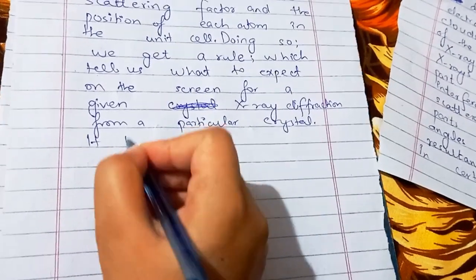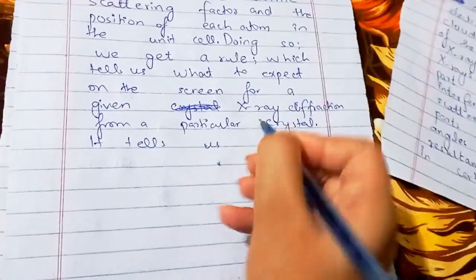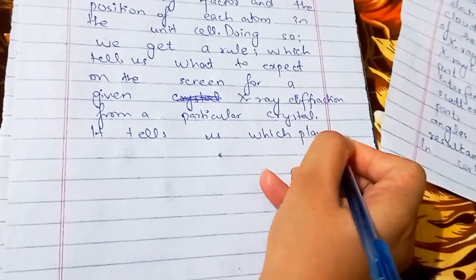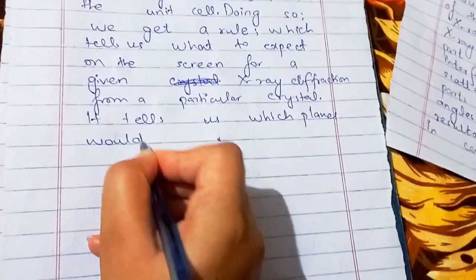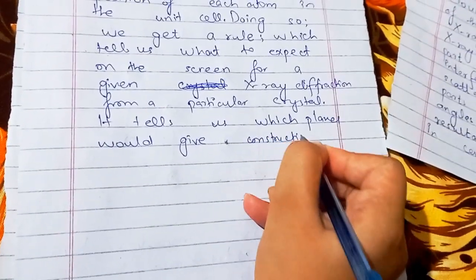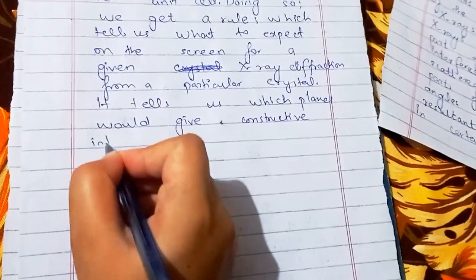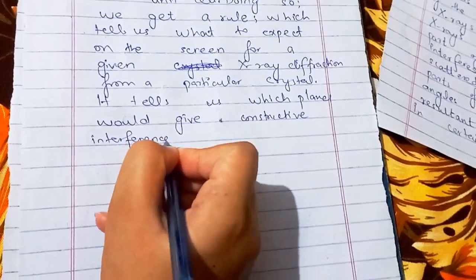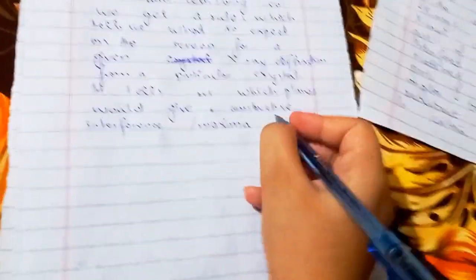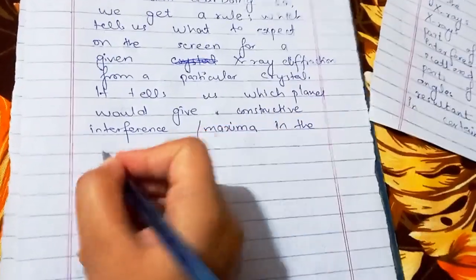It tells us which planes would give constructive interference, which is maxima, in the process.